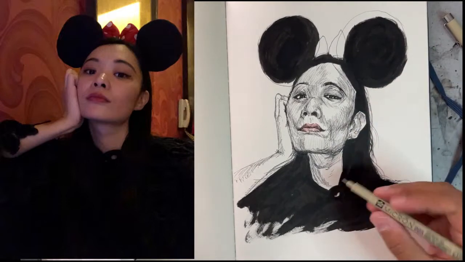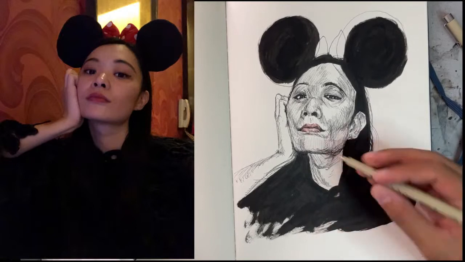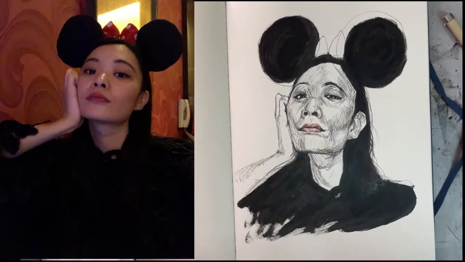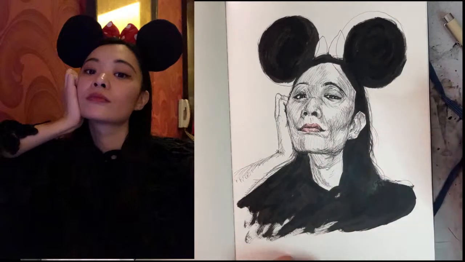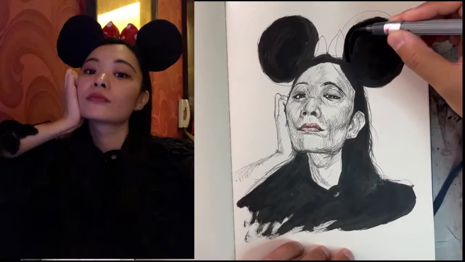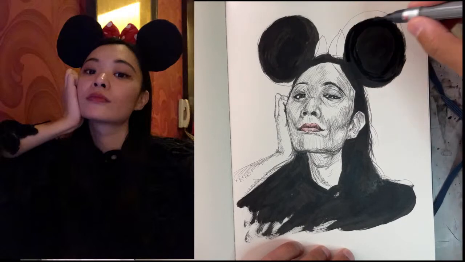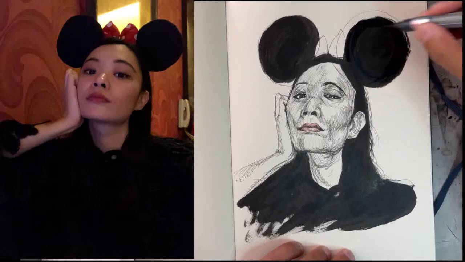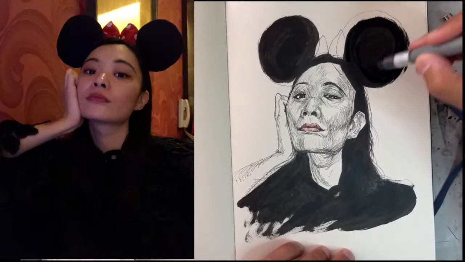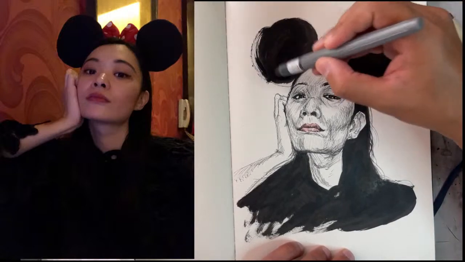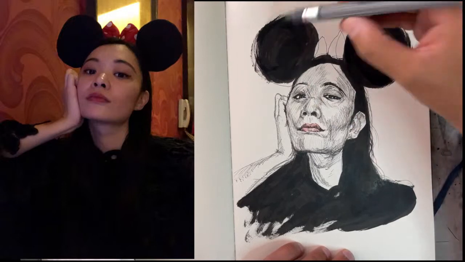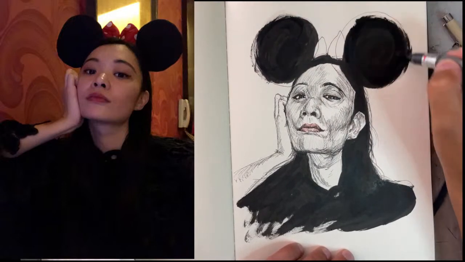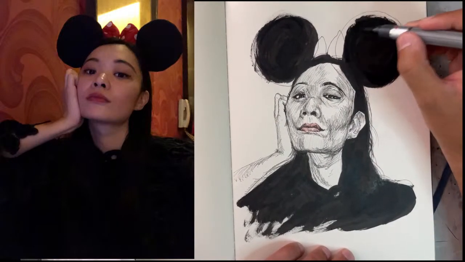All right, let's add some color to this. Let's see what else I want to work on. Kind of want these ears to look a little messy with this brush line on it. That'll look kind of neat.